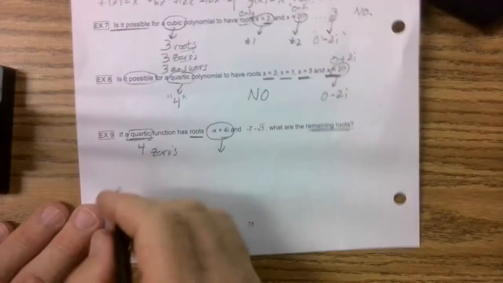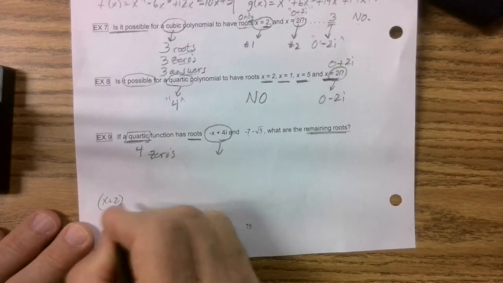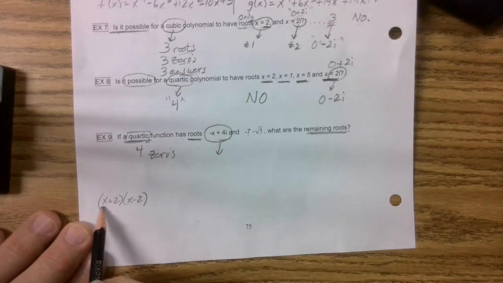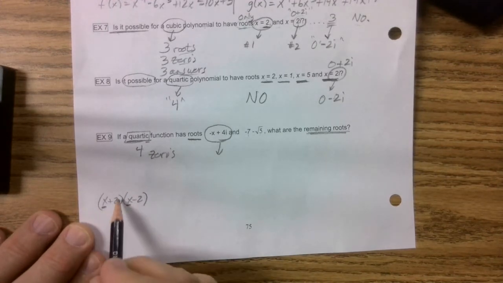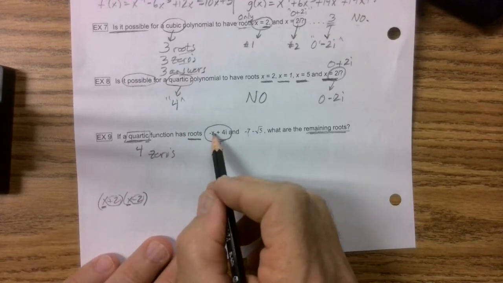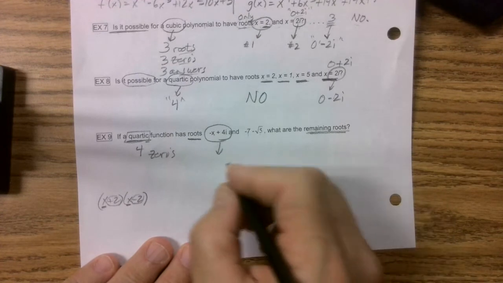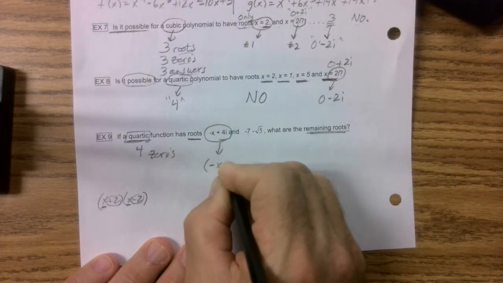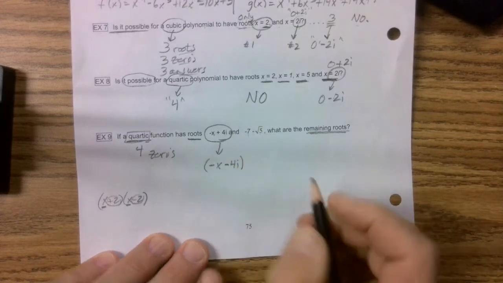If I have x plus 2 and x minus 2, those are considered conjugates. In other words, these are the same, but these are opposites. So this little negative x is meant to throw you a little bit, but here's the thing. The conjugate of that would be negative x minus 4i.